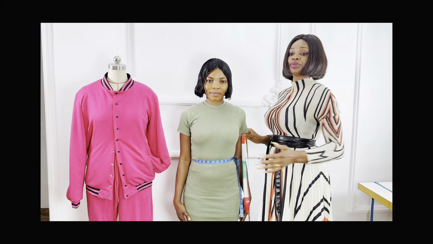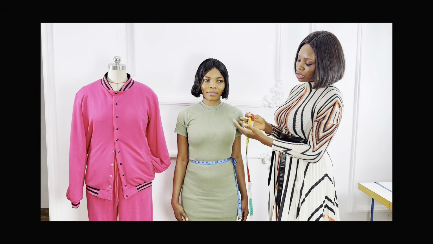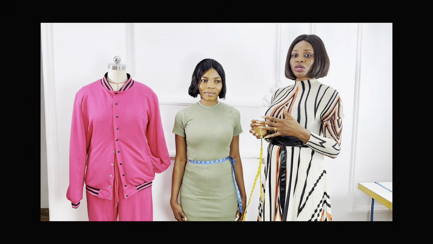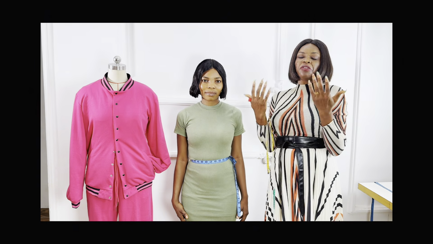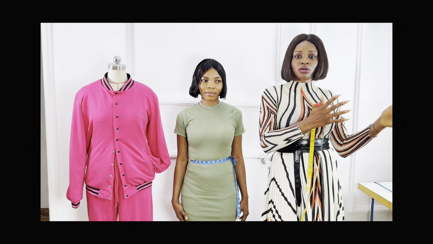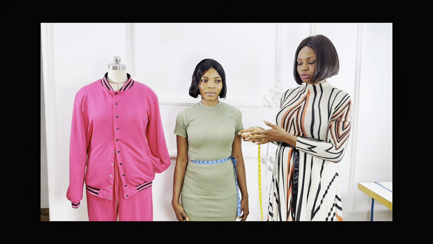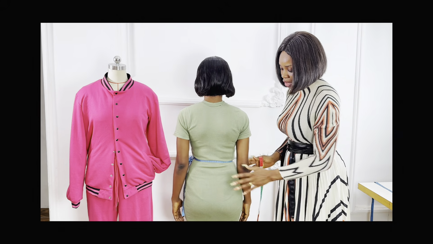And this is one of the reasons why I said I'll be dropping a standard table for you for the across bust and the across bum. Just in case of virtual consultations where your clients are not around, or even if they are around and you've forgotten to take these measurements, you can always go back to the content table and help yourself out. So next we'll be turning around for her across bum.